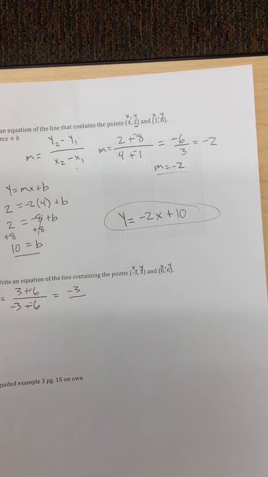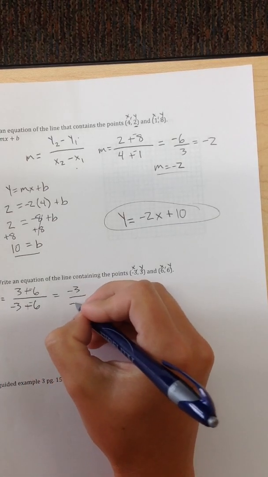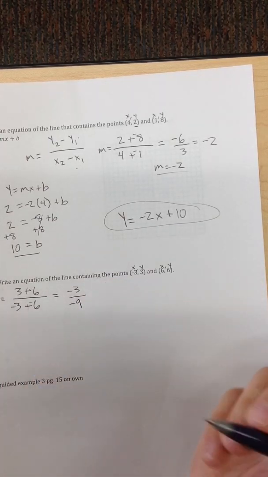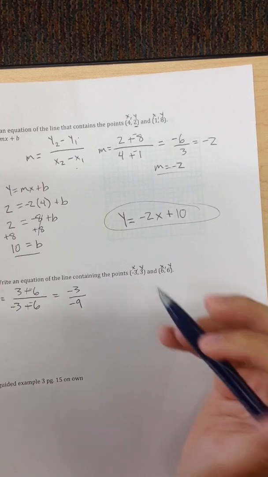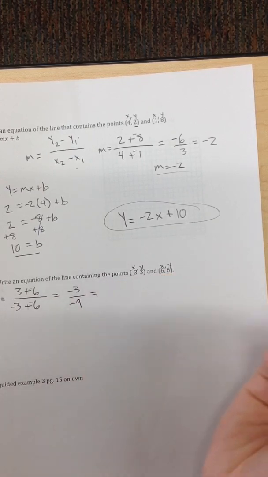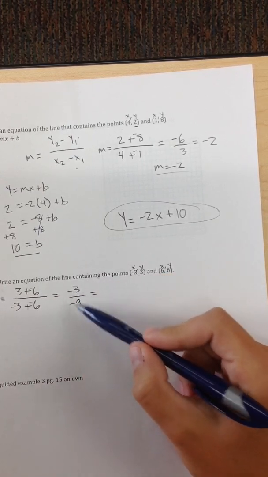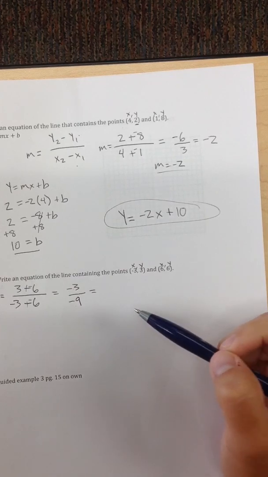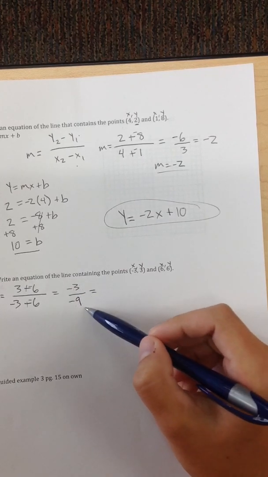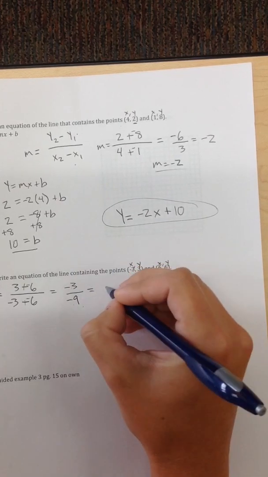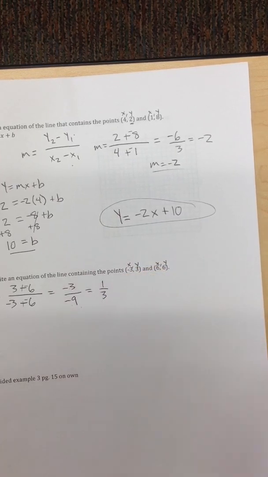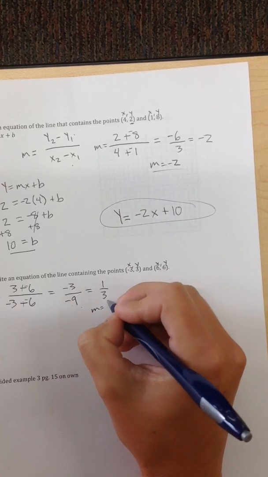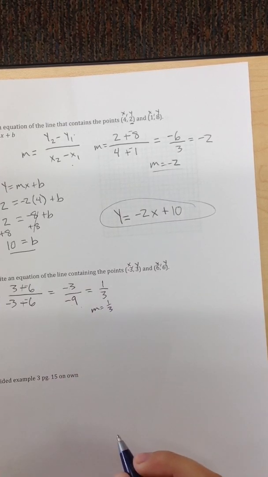If we do -3 plus a -6, that would be -9, or you could do -3 minus 6, still -9. Okay, now if we simplify this out a little bit, I know a negative divided by a negative is going to be a positive, and then if I've got 3 over 9, I could pull a 3 out of both of those, and it would reduce down to 1/3.